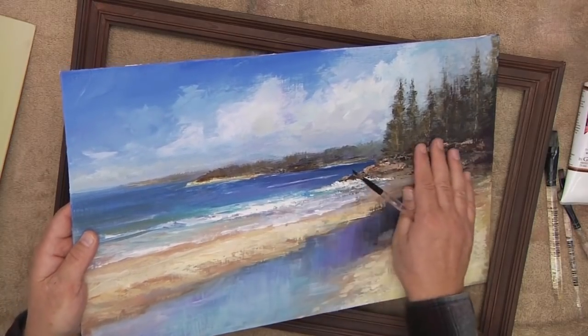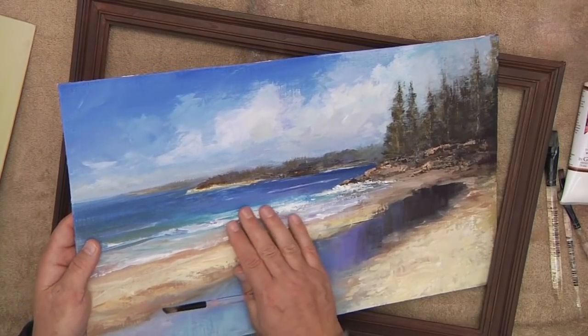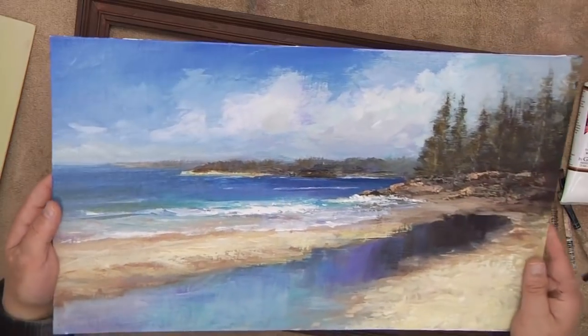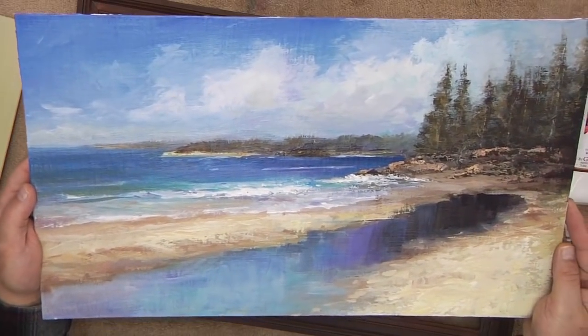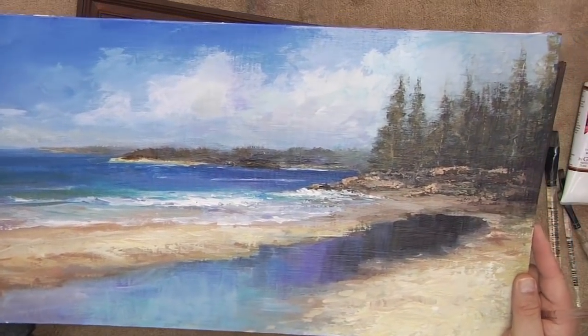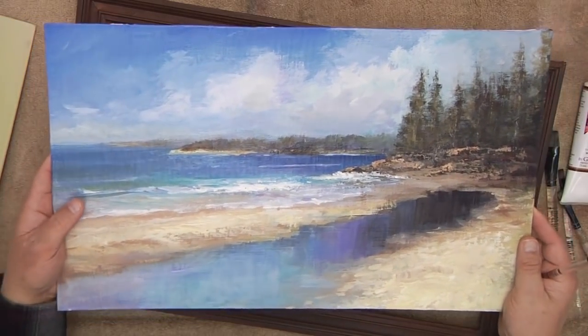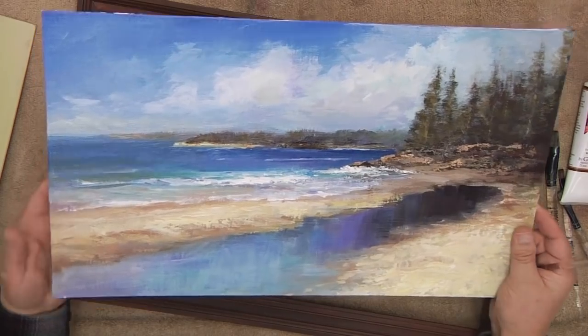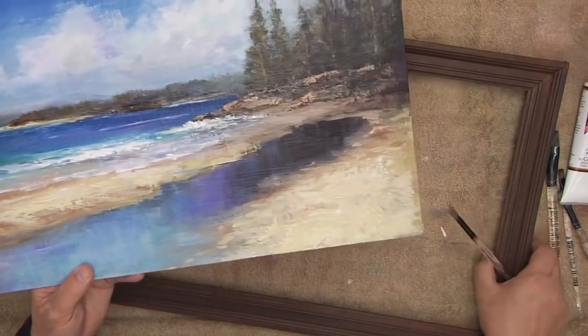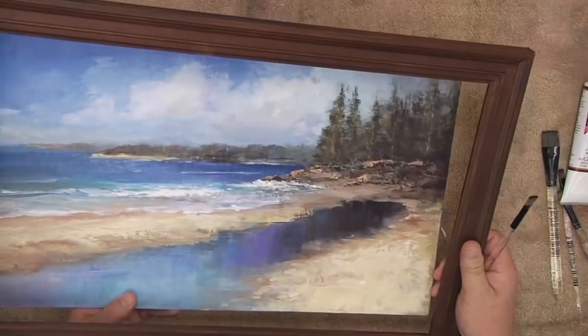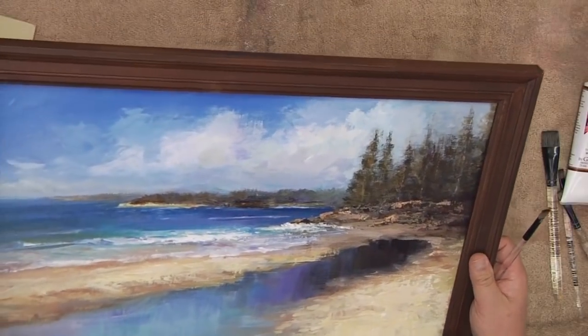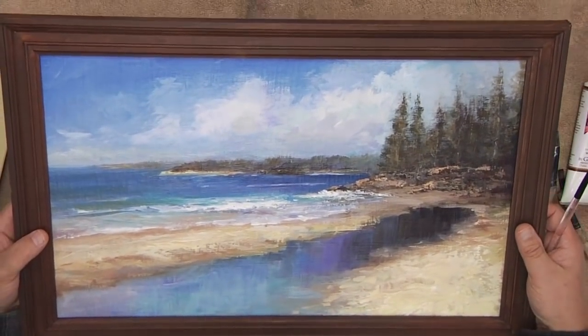Then I paint with an excessive amount of paint to get all of the detail that you see up there. It's a fast painting. This one took me about an hour and a half to paint. It'll be going up onto our online classroom in the next month or two as we start to run a class on quick seascapes.